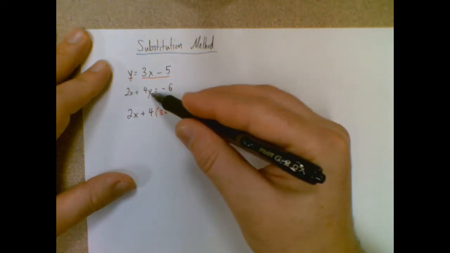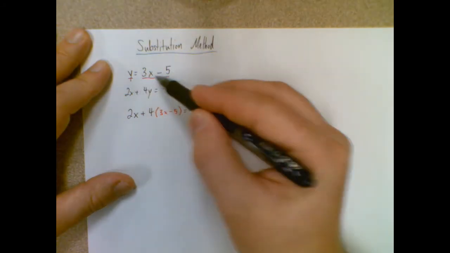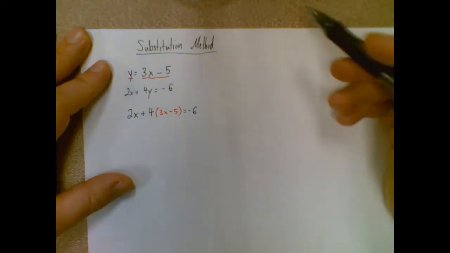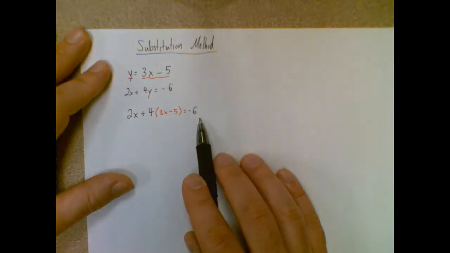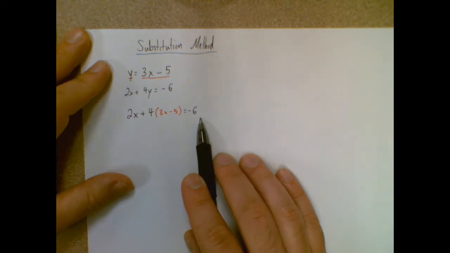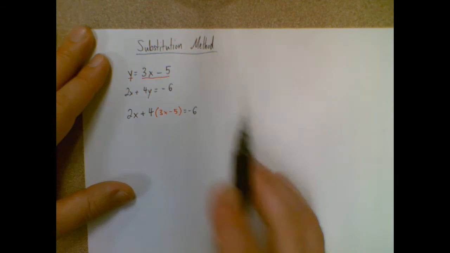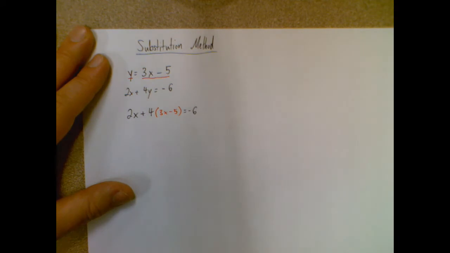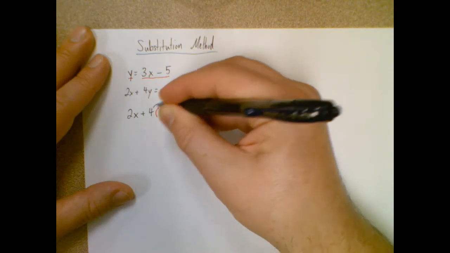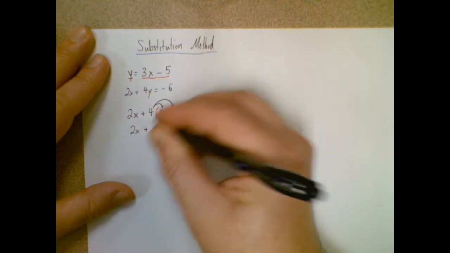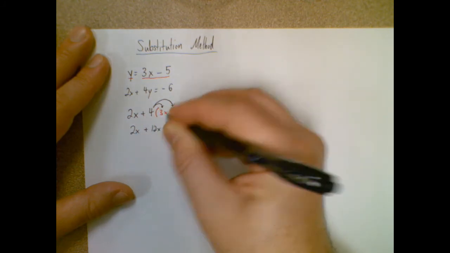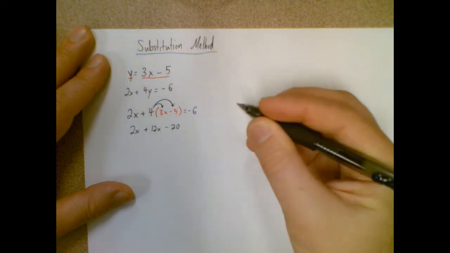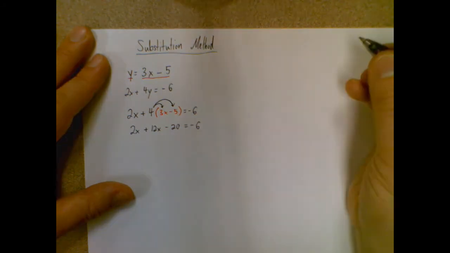So I replace the y in the second equation with 3x minus 5 because y is equal to 3x minus 5. They're equivalent. Now, my new equation has absolutely no y's, so I can solve it for x and actually get a solution. This is what we practiced towards the beginning of last quarter, where we were simplifying equations. So nothing hopefully new here. I'm going to distribute that in there. So 2x, and then 4 times 3x is 12x. 4 times negative 5 is negative 20, equals negative 6.